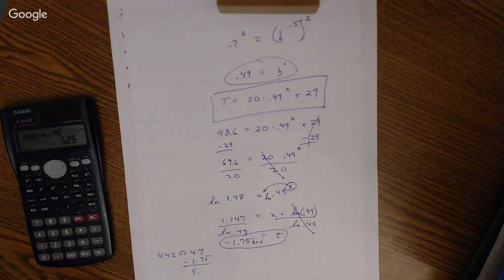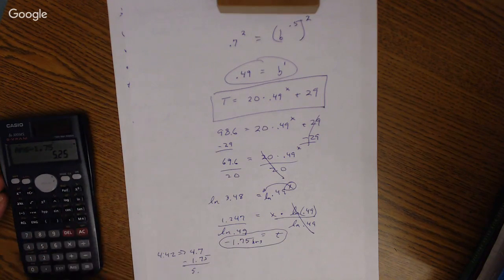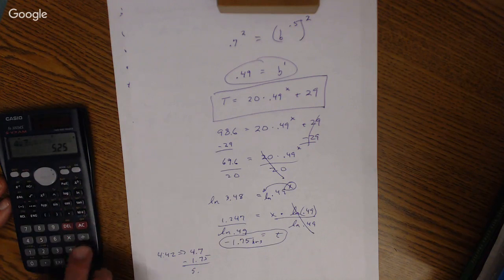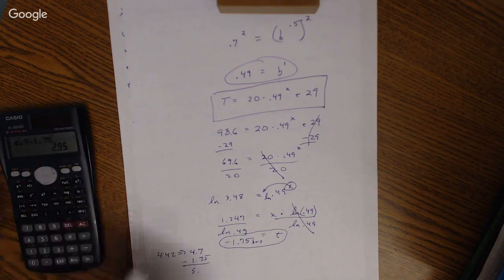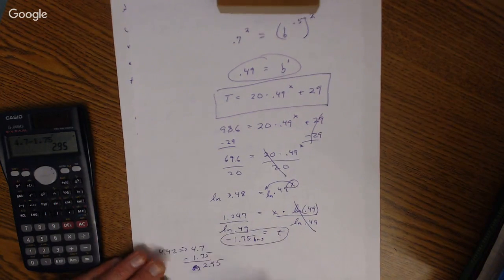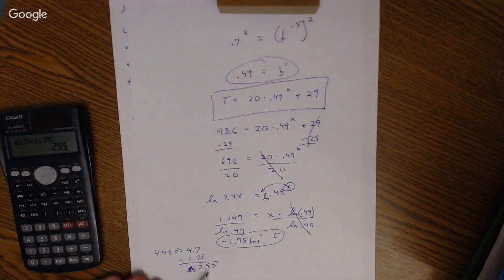I get 5.25, so that's 5 1/4. I don't know how I did that. Oh, I remember, that's a negative. Yeah, my mistake. So I take the 4.7 minus 1.75, and I get 2.95. So 2 hours and 0.95. Well, what's 0.95?